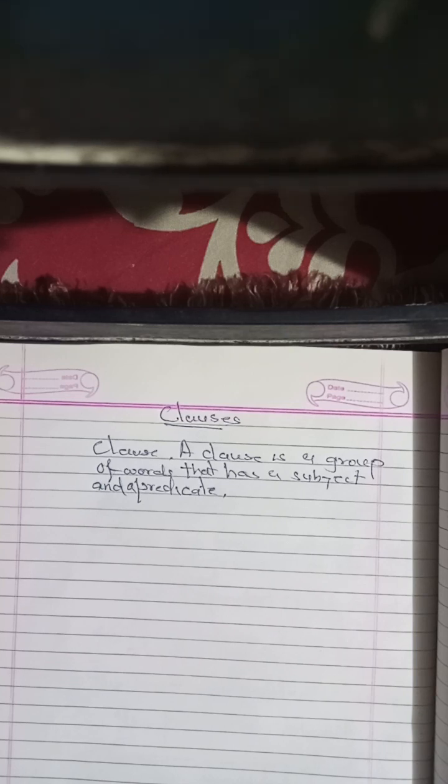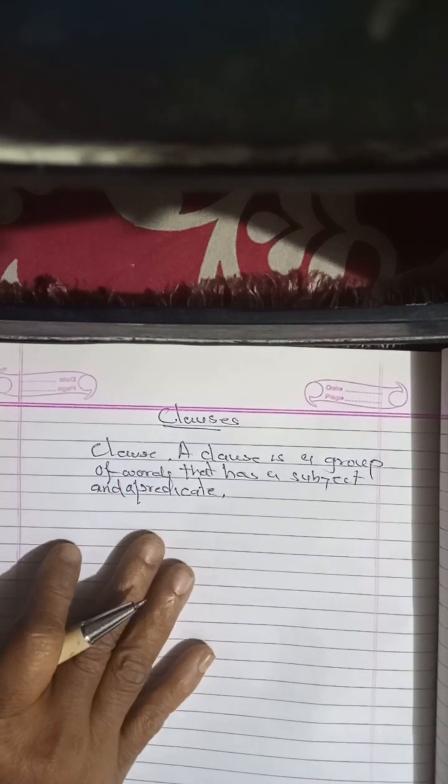By learning clauses, first you have to know the meaning of clause, and then you will come to know what is a simple sentence, complex sentence, compound sentence, compound complex sentence. Afterward you come to know that, but first you have to learn this. What is a clause? A clause is a group of words that has a subject and predicate.